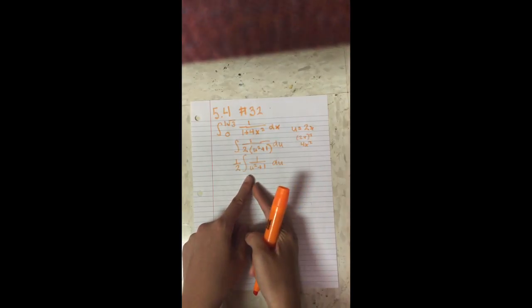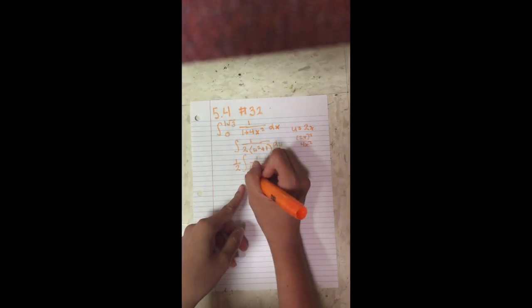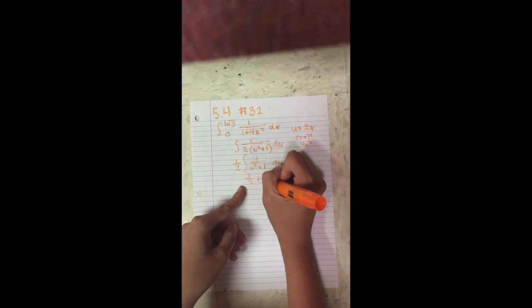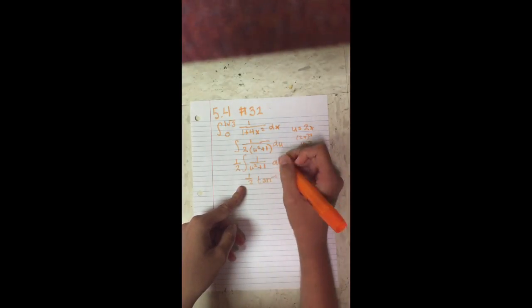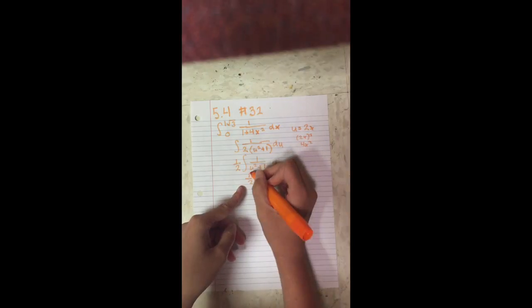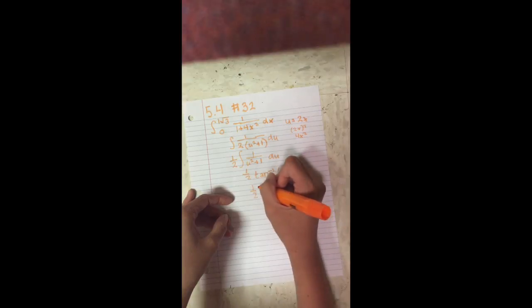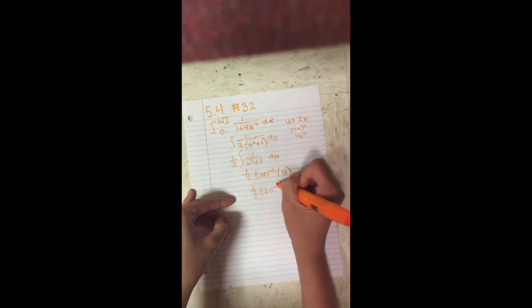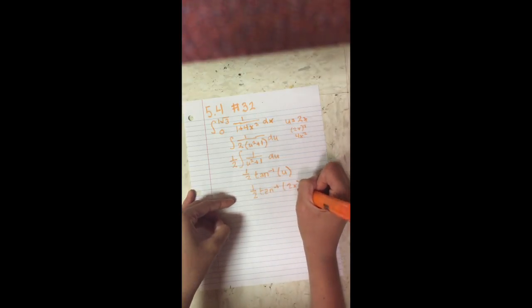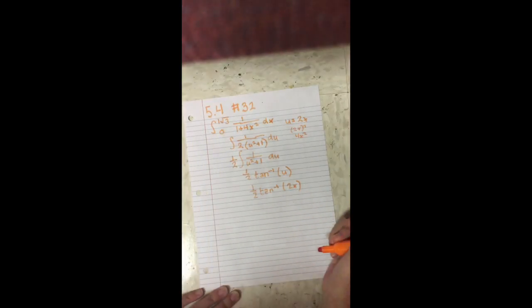Now we have this in the form of arctangent, and we can do 1/2 inverse tangent of u because that's our x. So now 1/2 tan^-1 2x. So I just replaced back our u.